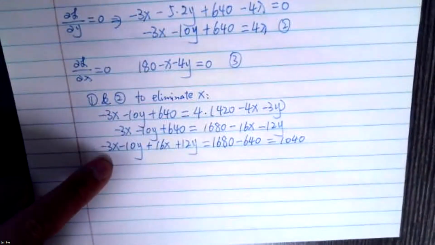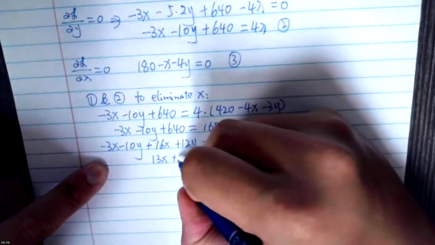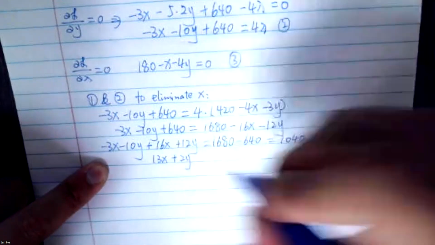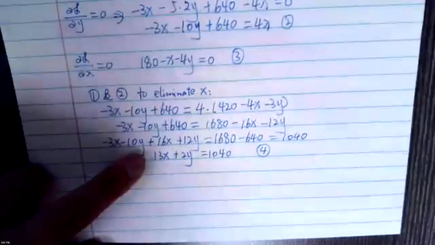Okay, and the left-hand side is 13x plus 2y equals 1040. So we have equation 4 now.